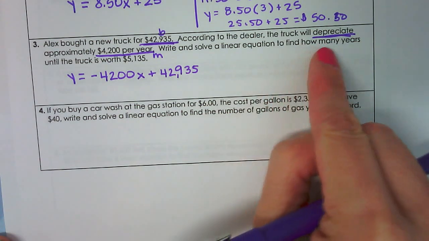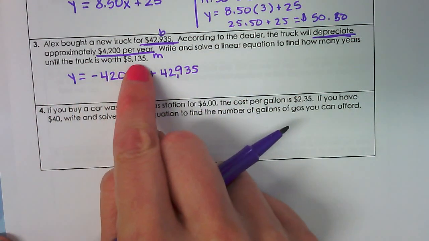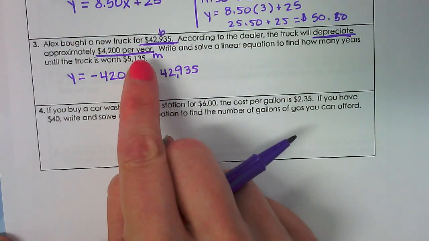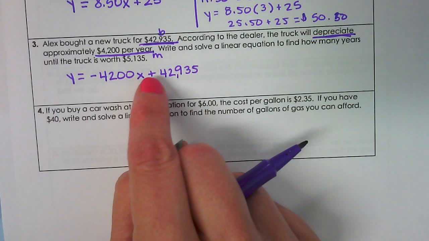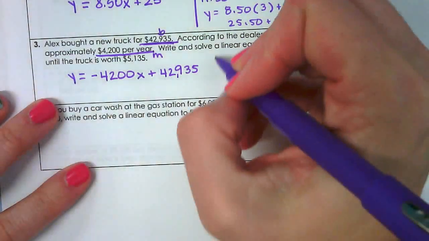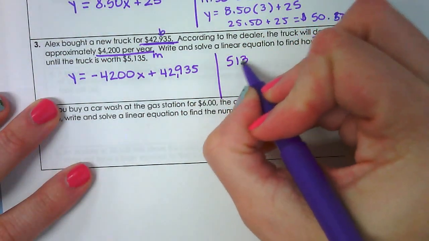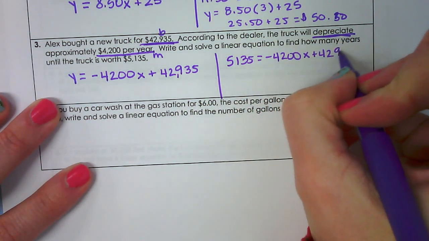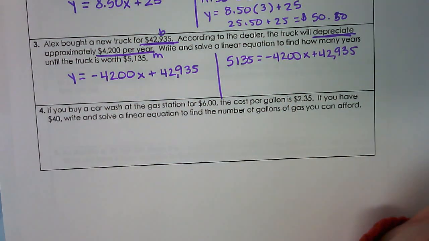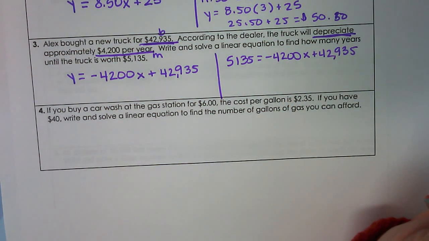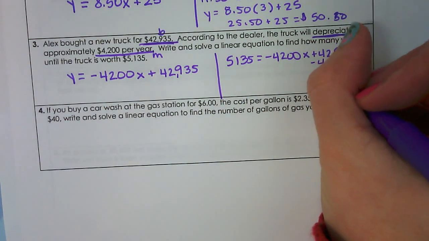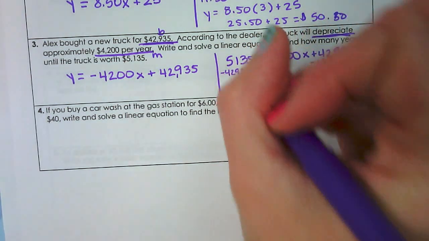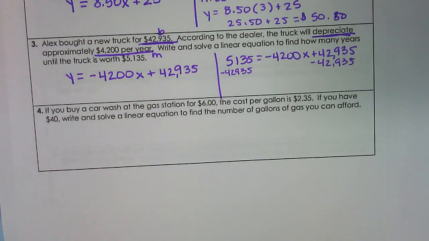Write and solve a linear equation for how many years until the truck is worth $5,135. So in this problem, the amount it's worth is our y value. So if we want to solve it, we're going to set it up like this. In order to solve, we're going to subtract the 42,935 from each side. I'm going to need to grab a calculator for that.